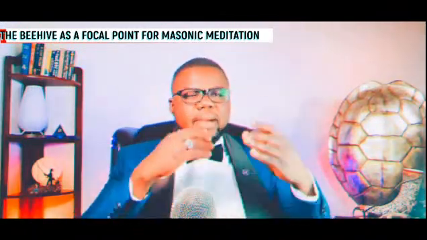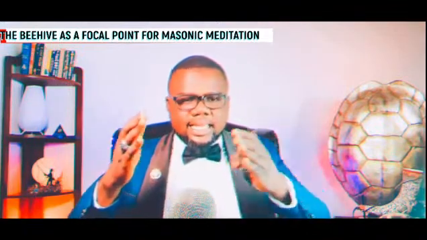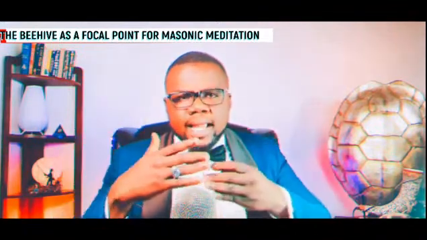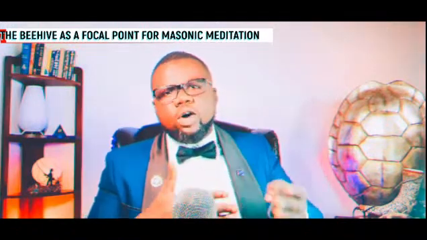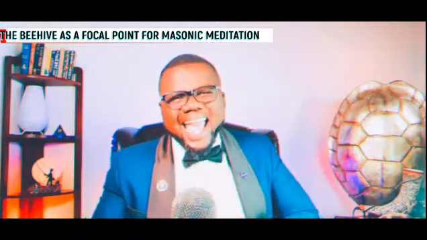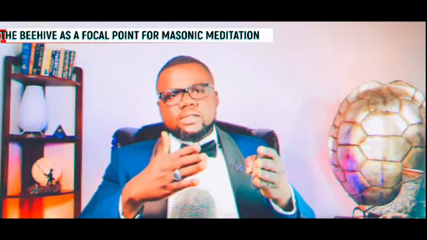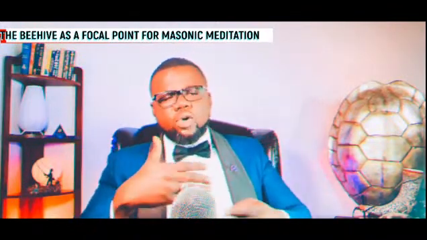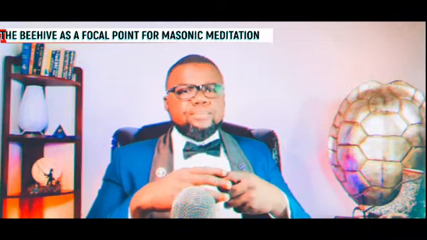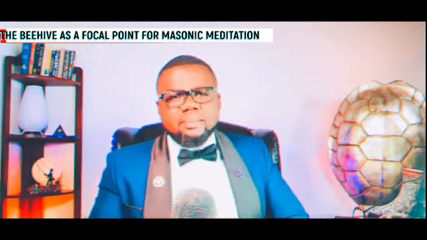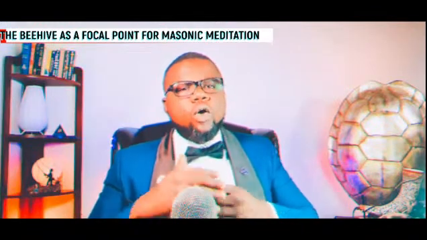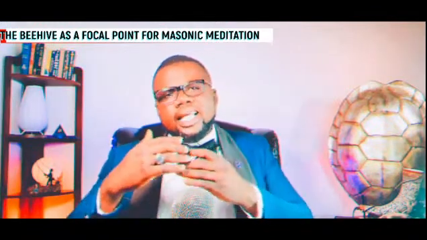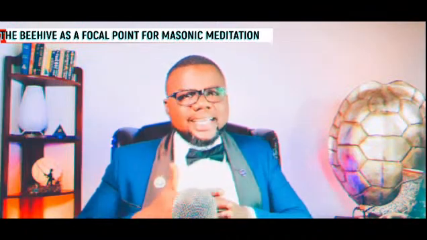The concentrated mind approach takes a different route. Here, the Mason focuses upon a specific object or symbol and concentrates all thoughts, both conscious and subconscious, upon it. As thoughts appear in the mind, the Mason either relates them to the symbol or banishes them. The goal of this form of meditation is twofold.